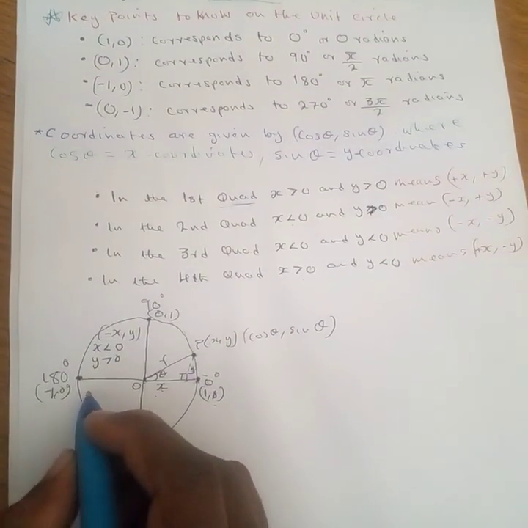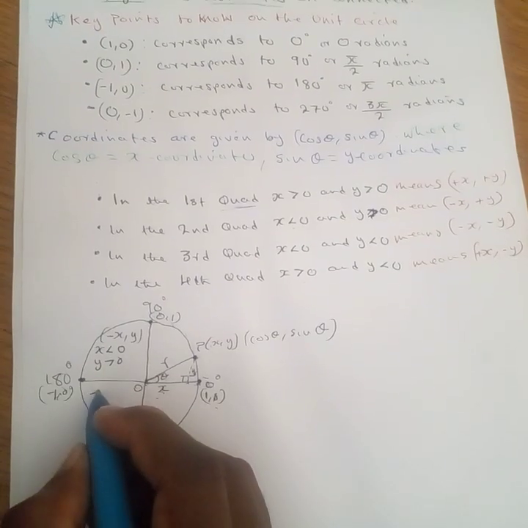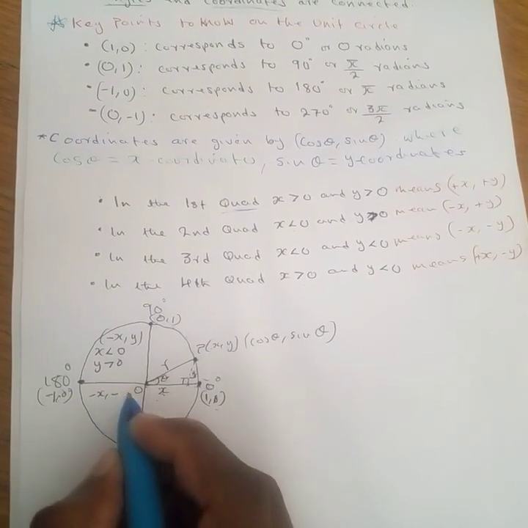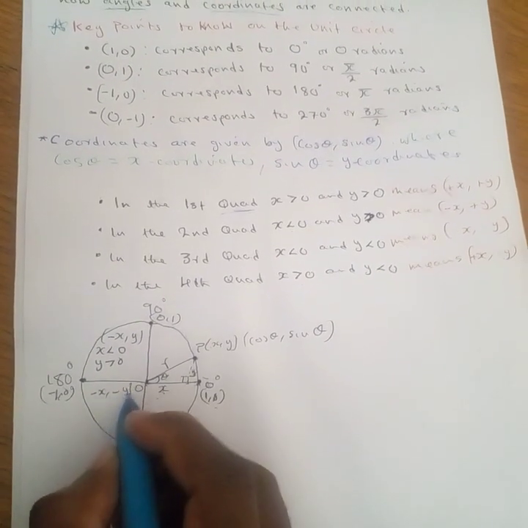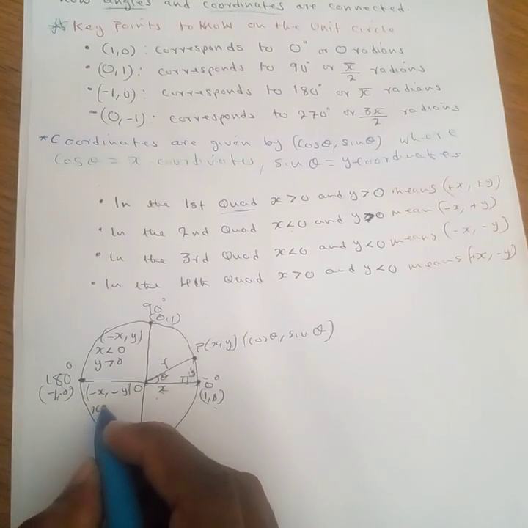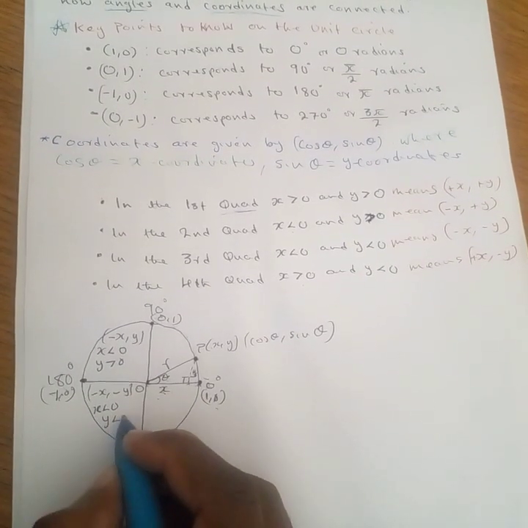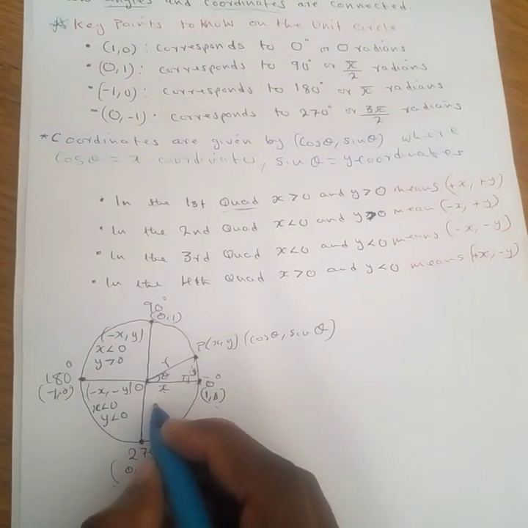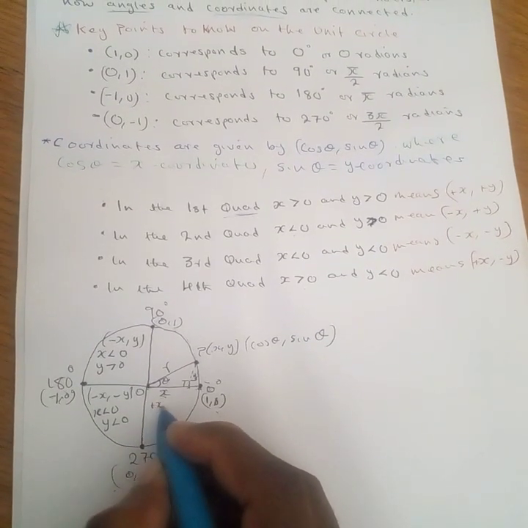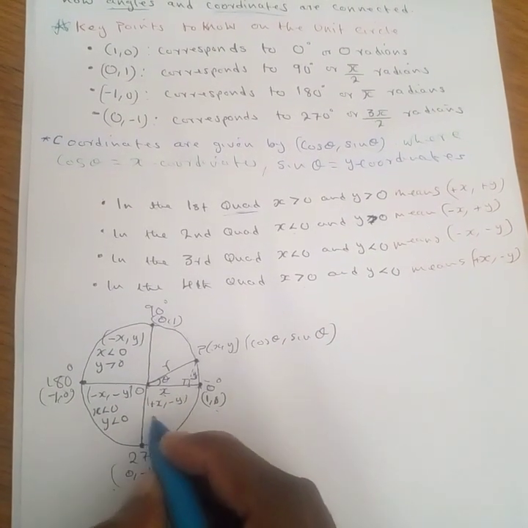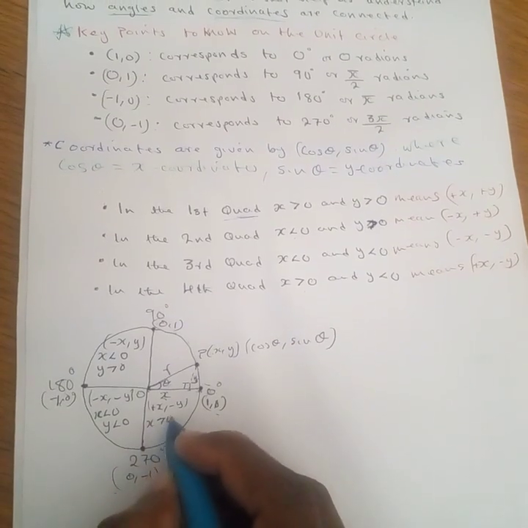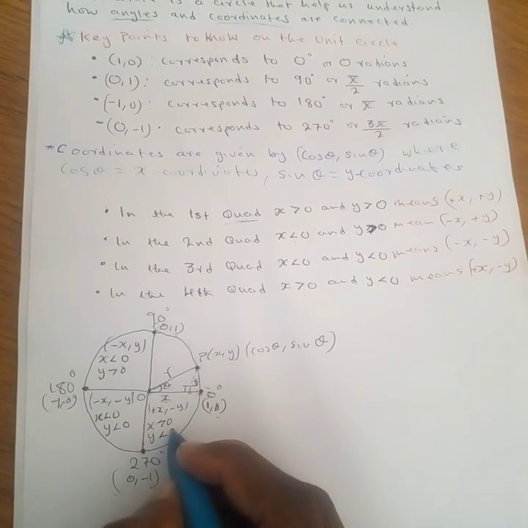In this relationship, we know that x is negative, comma, y is also negative. This simply means that x is less than 0 and y is less than 0 as well. But in this relationship, we know x is positive, y is negative. This simply means x is greater than 0 and y is less than 0.